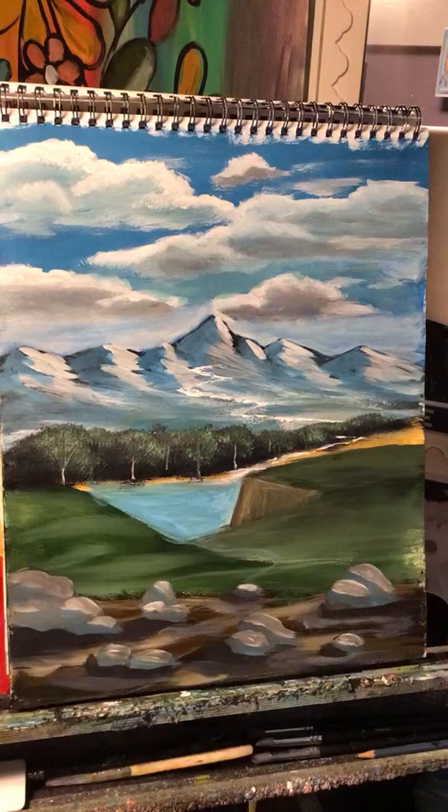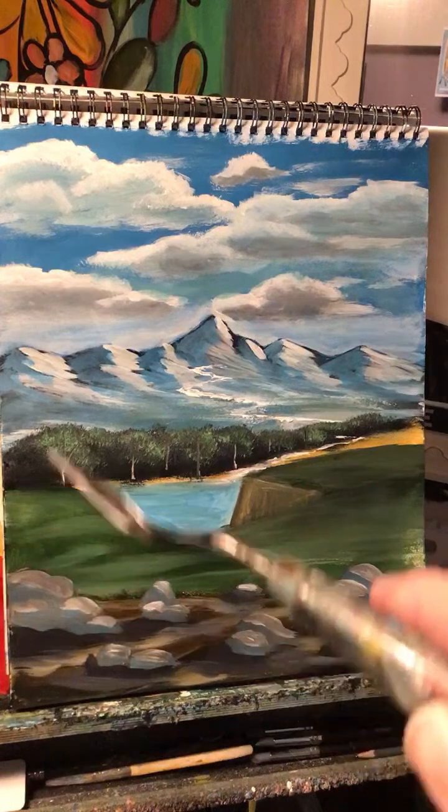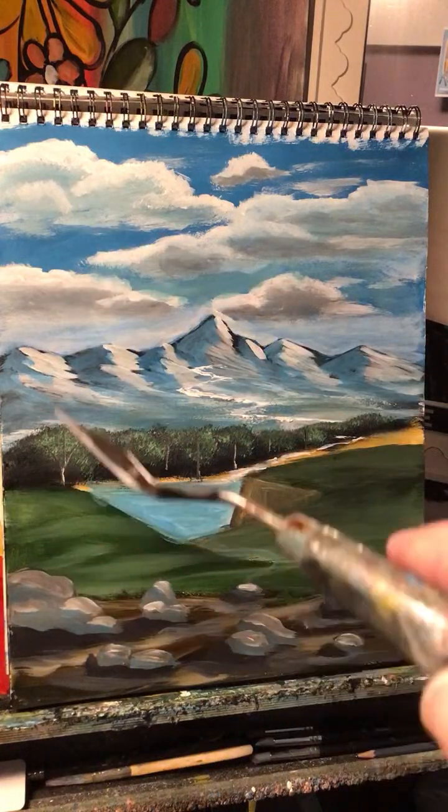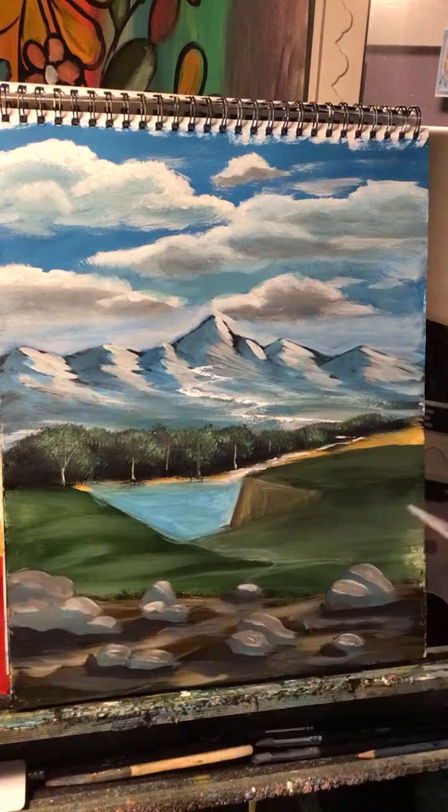I really like it. I need some trees now. Maybe a big tree here and some small ones over here.